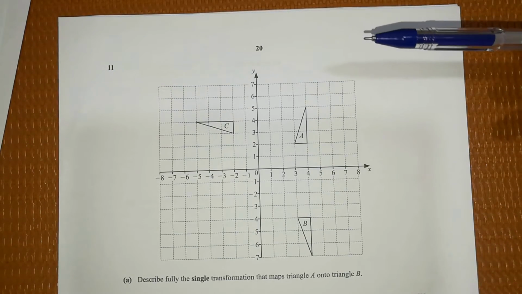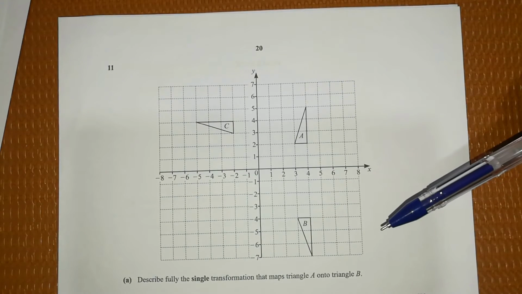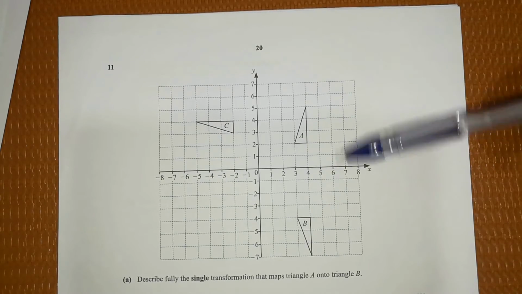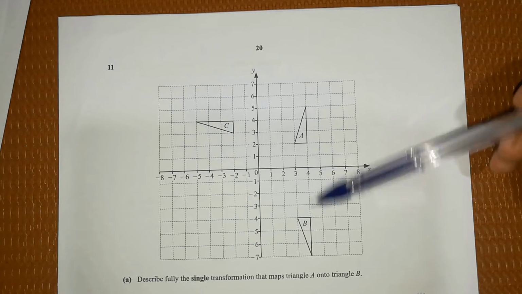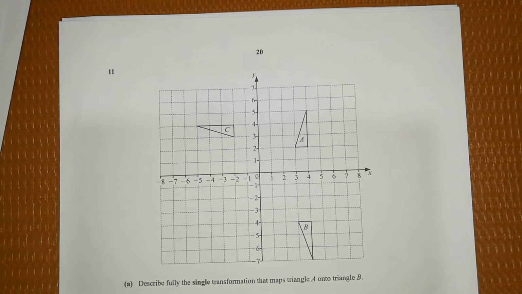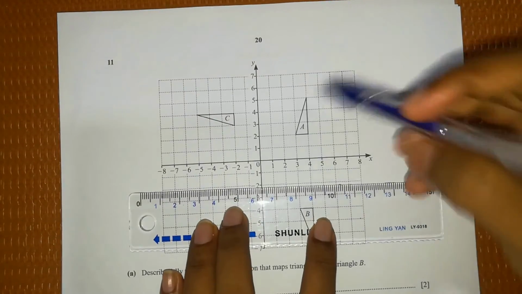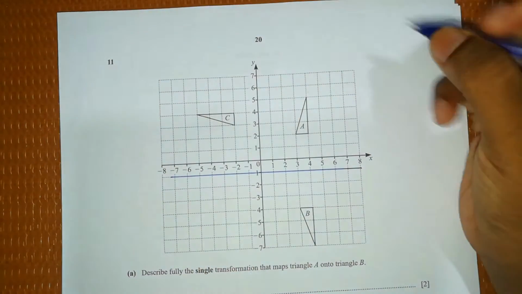So in reflection, the most important thing is the object and the image are at the same distance from the mirror line. So when you consider this, the gap between the two triangles is 6 squares. So the middle should be 3 squares. So if we draw the mirror line, that will be like this. Here 1, 2, 3, this one. So this should be the mirror line.